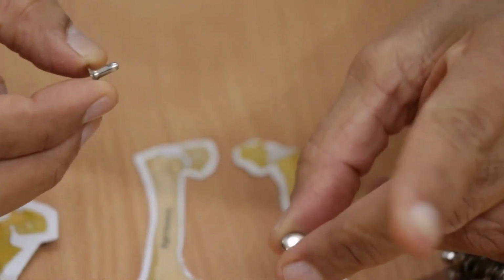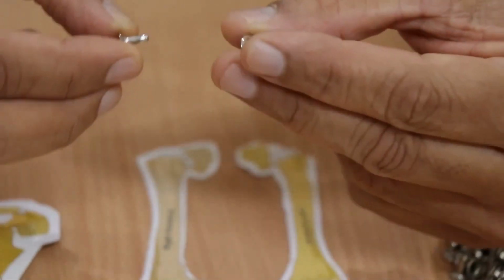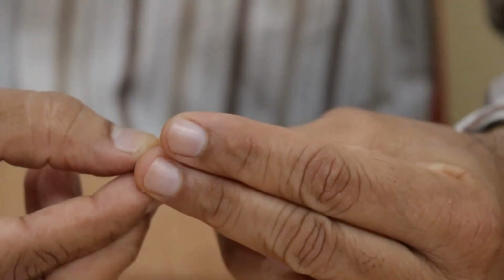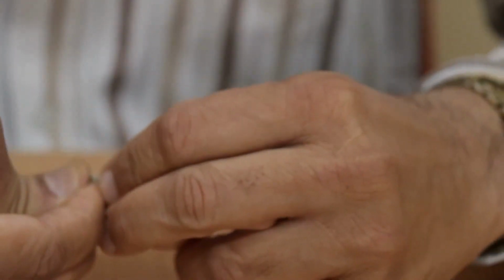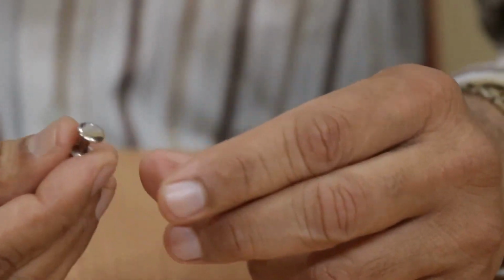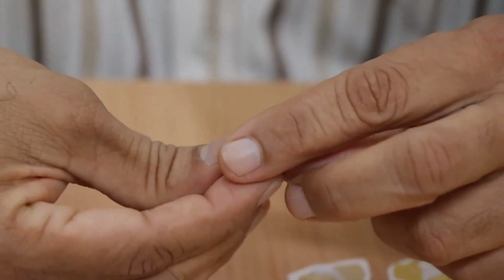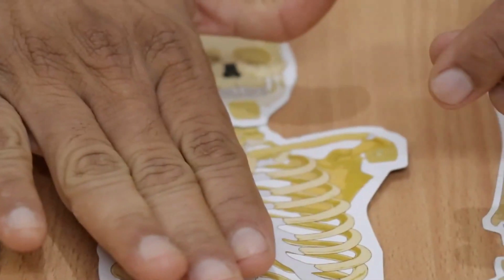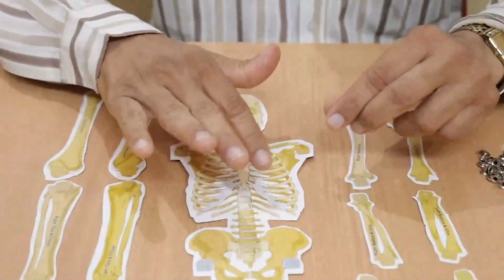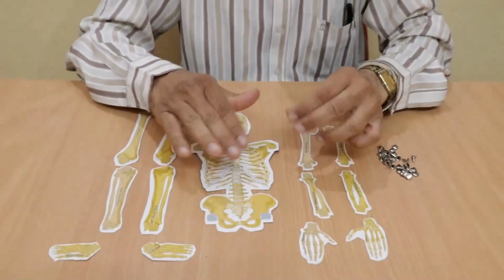You will find the cap is quite shiny. They will lock into each other. Once they are locked, they won't come off. So this shiny part should be kept from the top of the skeleton and we will complete joints one by one.